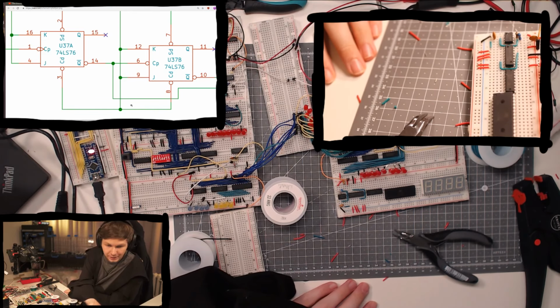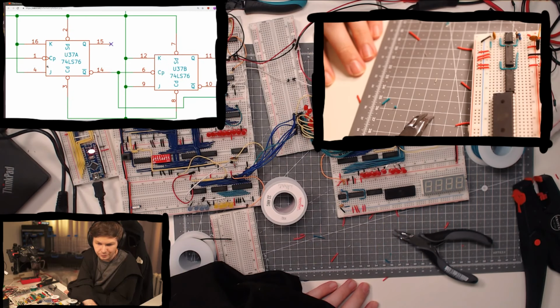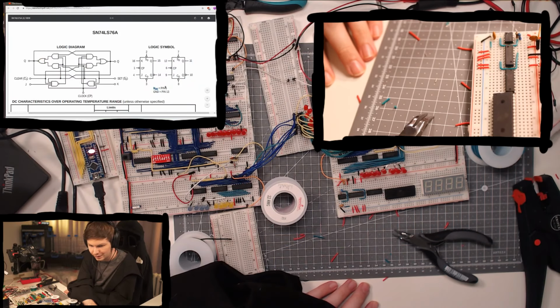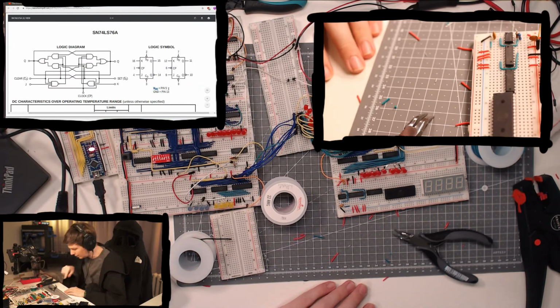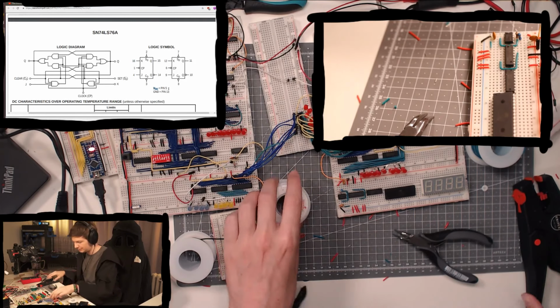Okay, so 3 is also connected. Then 4 was also connected to VCC, correct? 5. So pin 5 is also VCC. Okay, pins 2, 4, 5 we also need to connect to VCC.